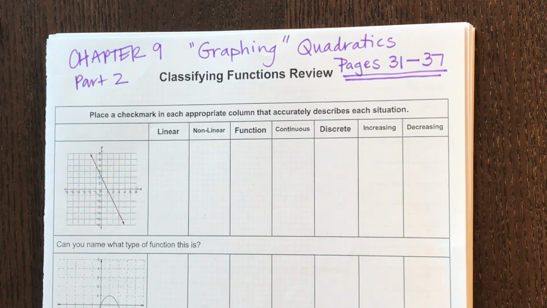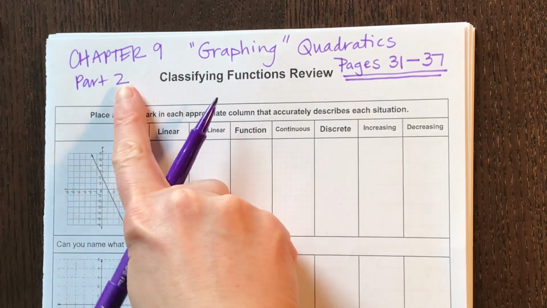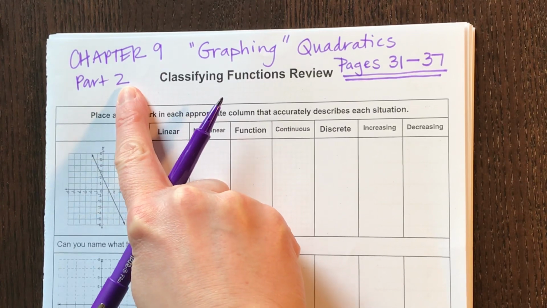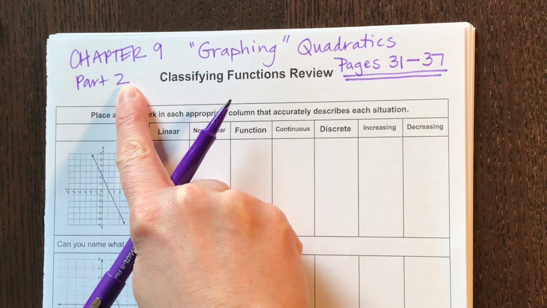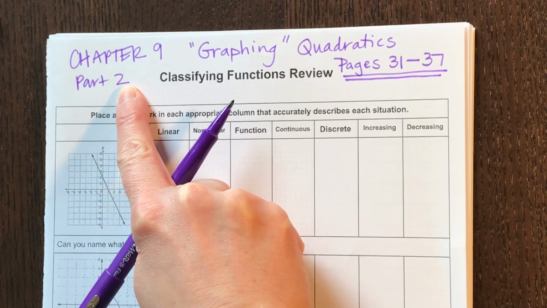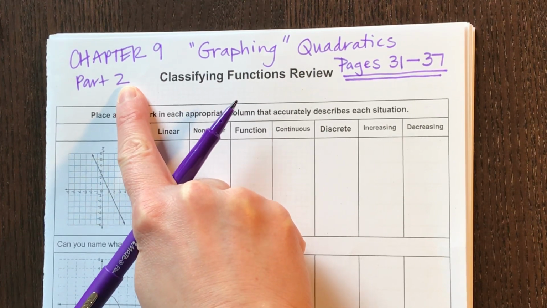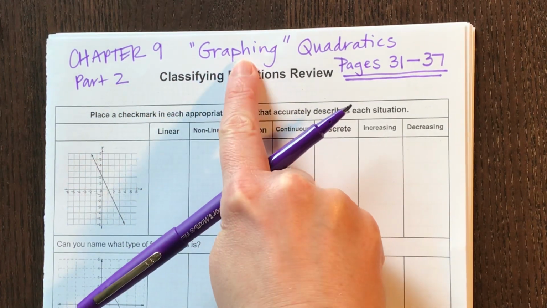This video today is going to start our Chapter 9 Part 2. If you remember, we did Chapter 9 Part 1 before we started our E-line learning. In Chapter 9 Part 1, we did strictly solving quadratics. But now in this chapter, we're going to be graphing the quadratics.